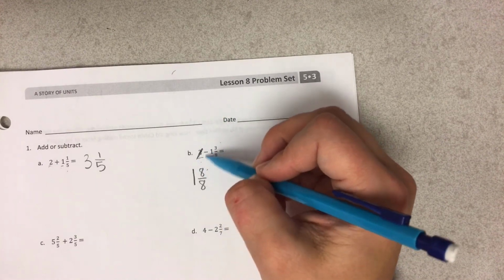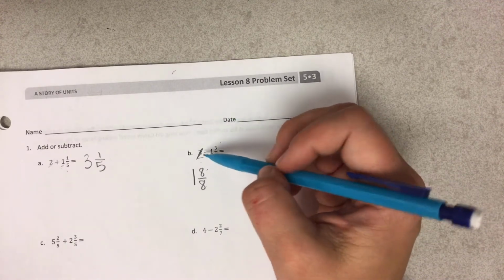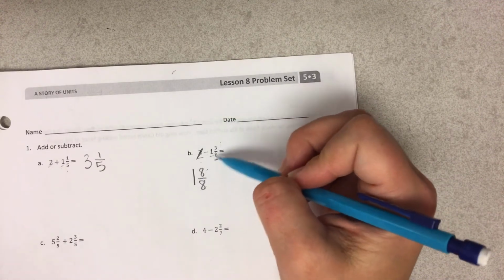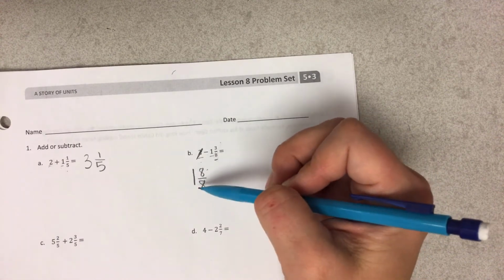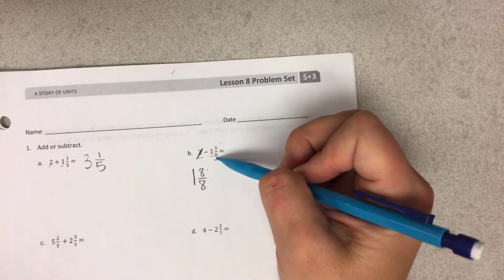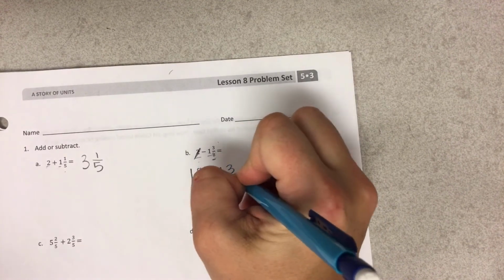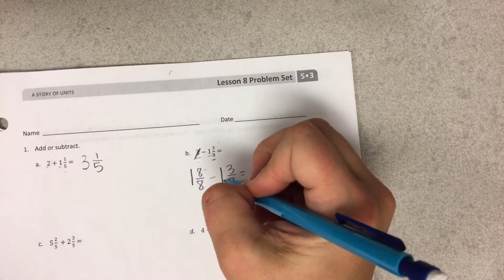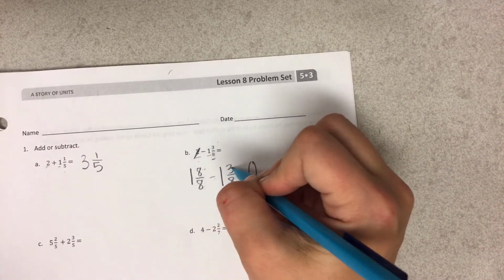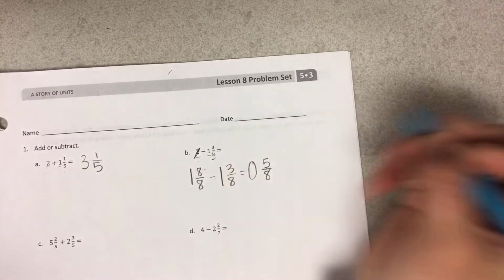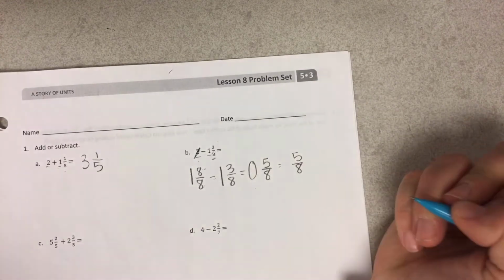When you borrow from a number and you're subtracting, you always want to look at that denominator and that's what you're going to turn it into. So if this denominator was 100, you would say 100/100. If this denominator was a 5, you would say 5/5. So now I can actually subtract this. 1 minus 1 is 0, but I don't have to write 0, because then I can do 8 minus 3 is 5/8. And when I show this, I don't want to show 0 and 5/8. I just want to show 5/8.